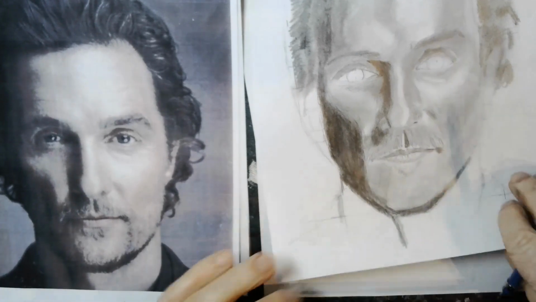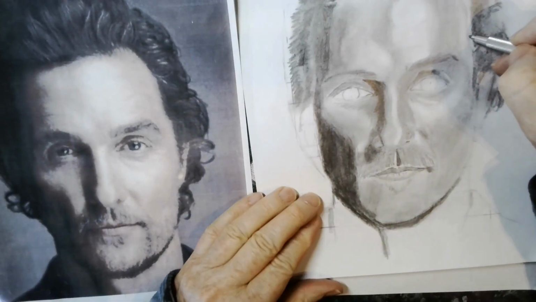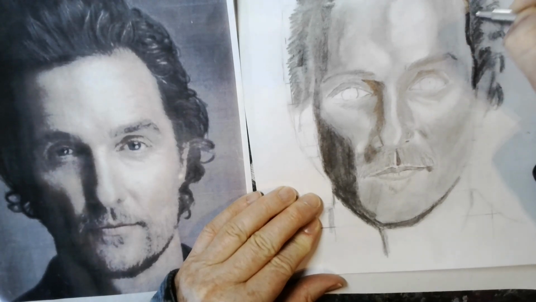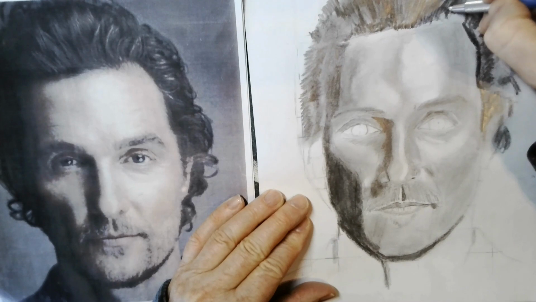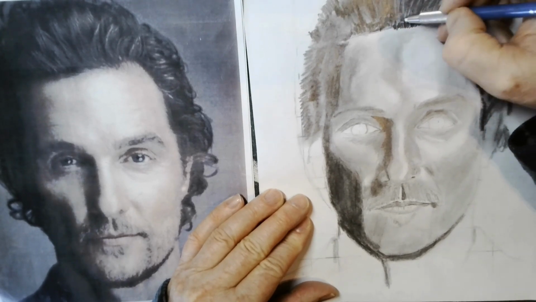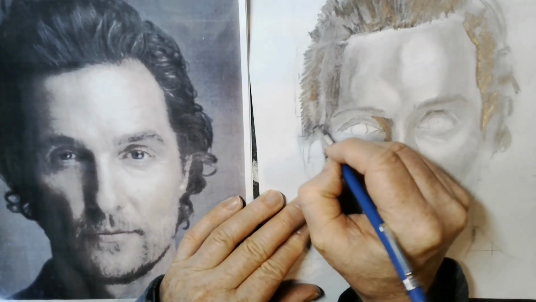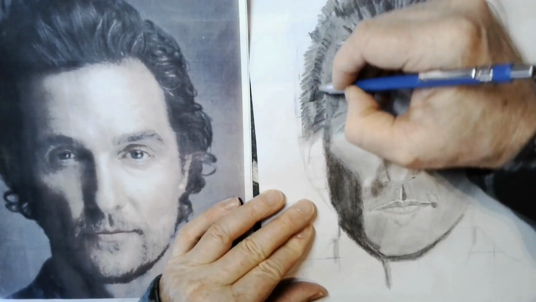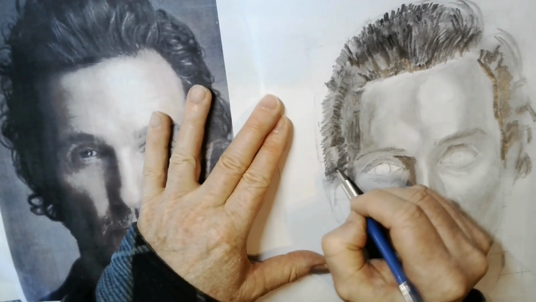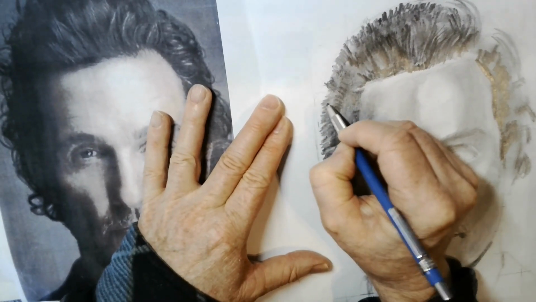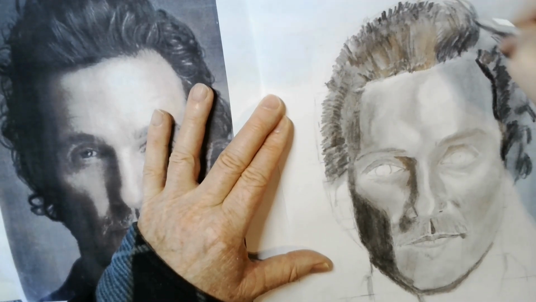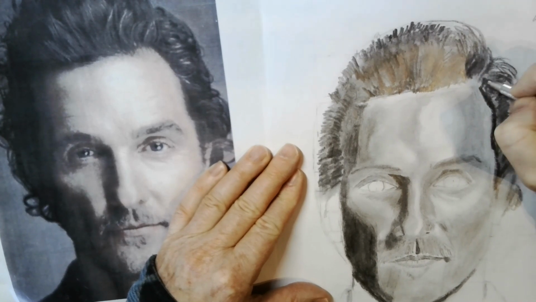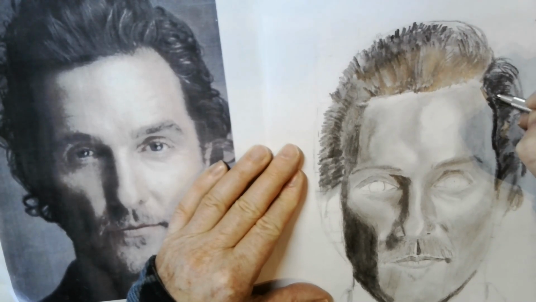So yeah, you can see I'm smudging on the side. Yeah, this section I didn't go in the direction of the hair, so I have to cover that up.